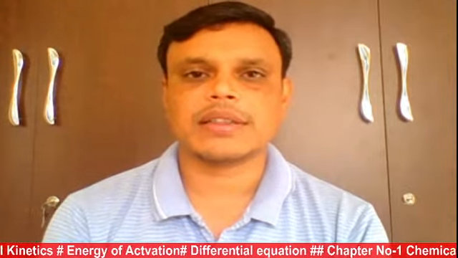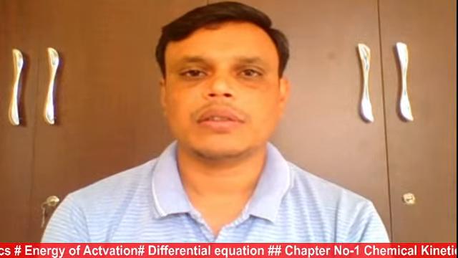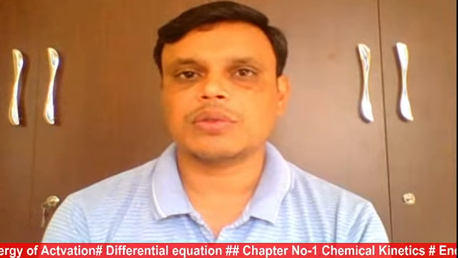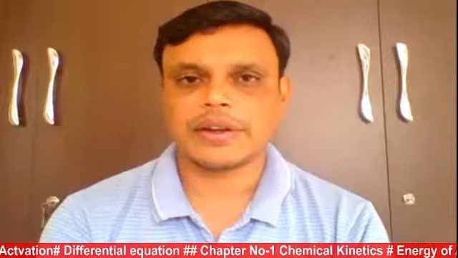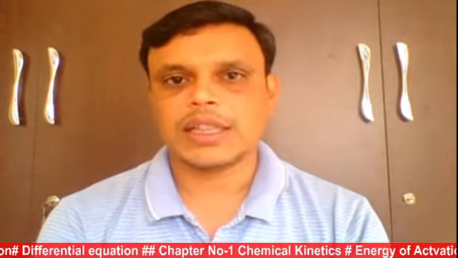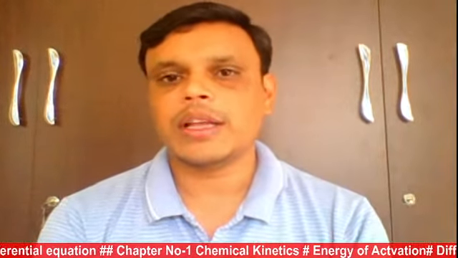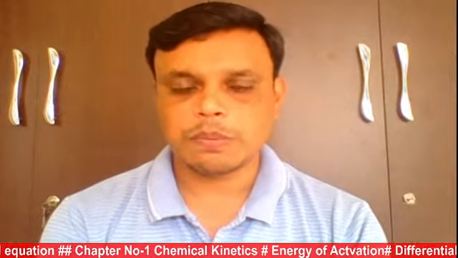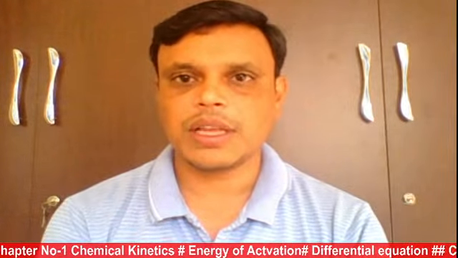Now come to subcase 2. In that case there are two reactants present, and their initial concentrations are different or unequal, that we have seen. Now today we will discuss one more very important point, that is energy of activation, and we will derive the differential equation of energy of activation.